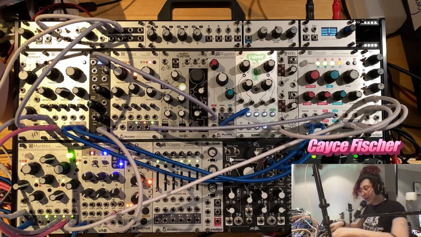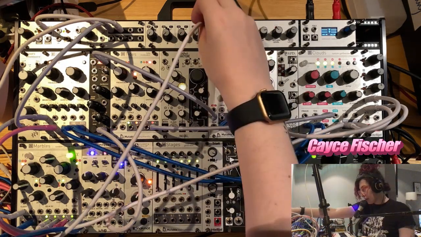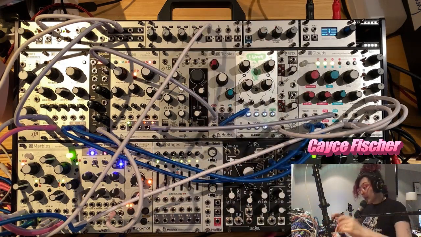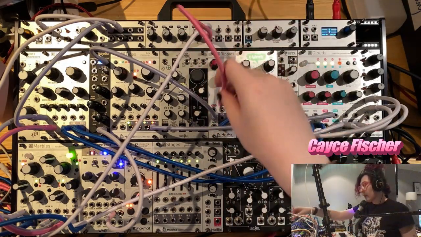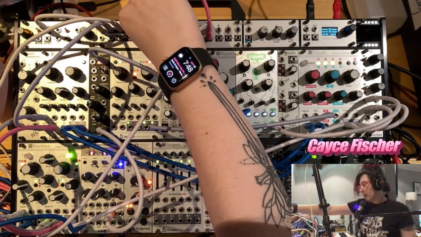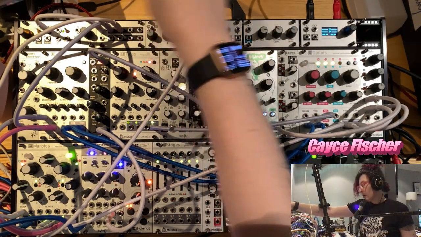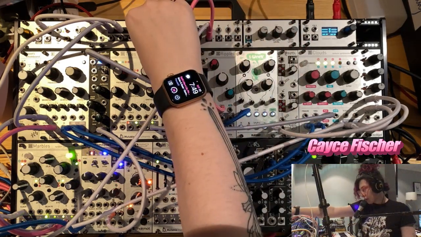And modulation. Okay, so let's modulate that filter cutoff for sure. Let's take the random output of Marbles, attenuate it so that it's not so strong, and adjust the filter frequency with that. That may still be too strong of a modulation.